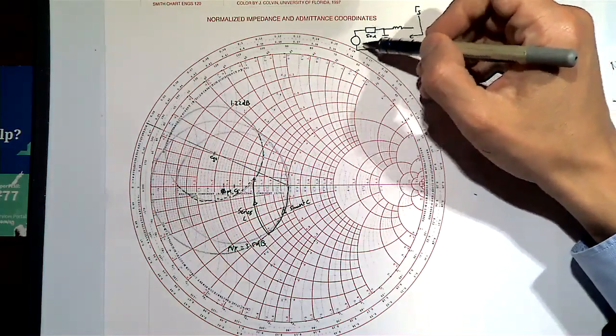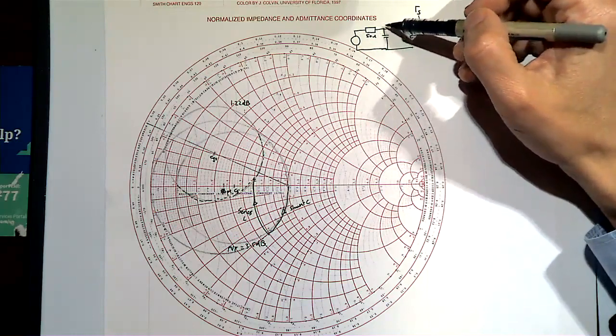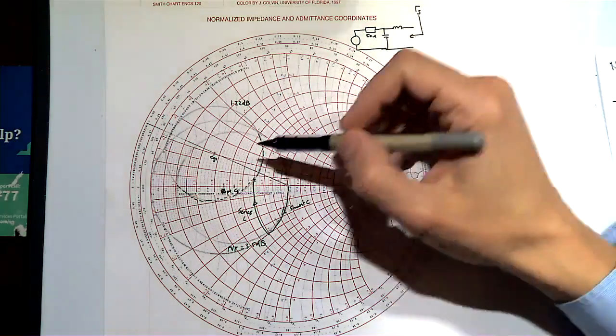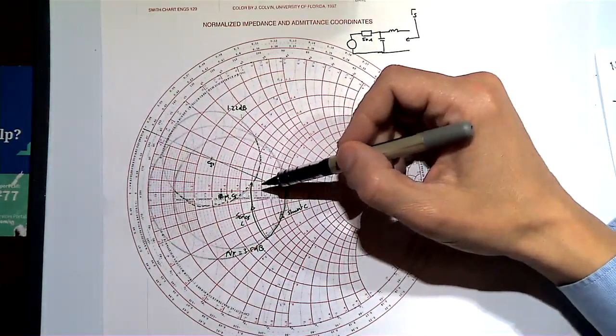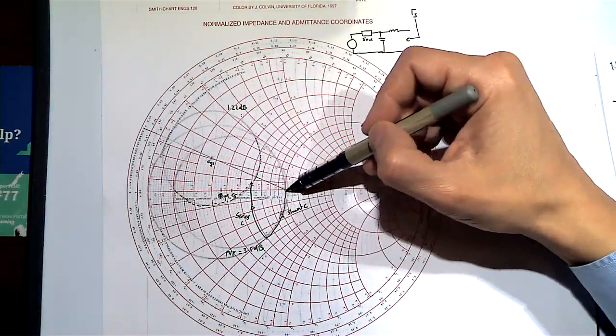But if you had 50 ohms, essentially what we're saying is you can add shunt and series elements. In this particular case, because we're inside the 1 plus jB circle, that allows us to match. So we're starting here.